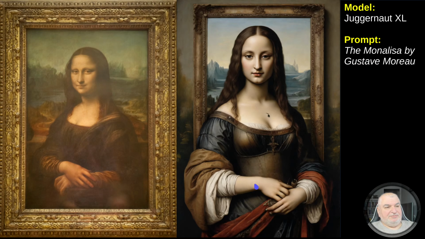Now, this is an imitation of the Mona Lisa by Gustave Moreau, who is a French artist that died in 1898. And here we see very different styles.